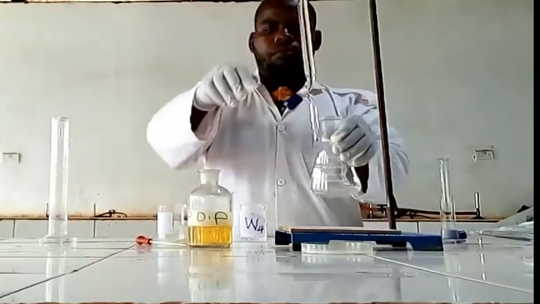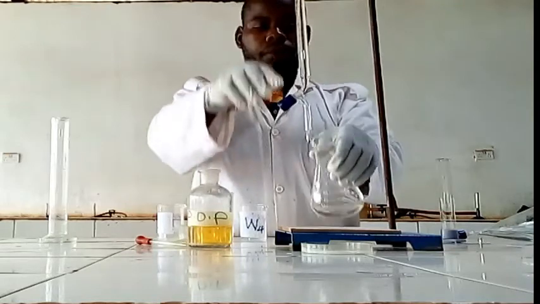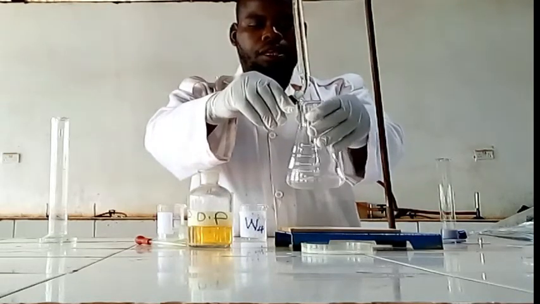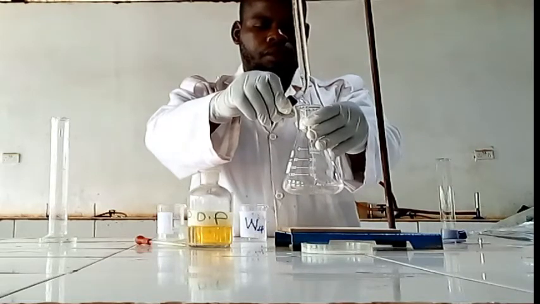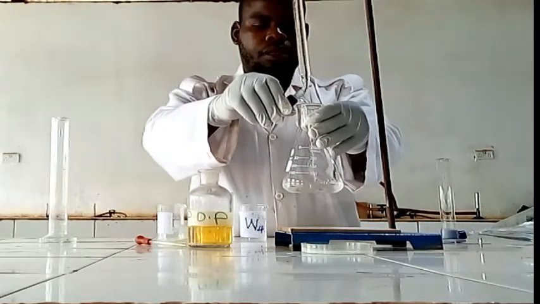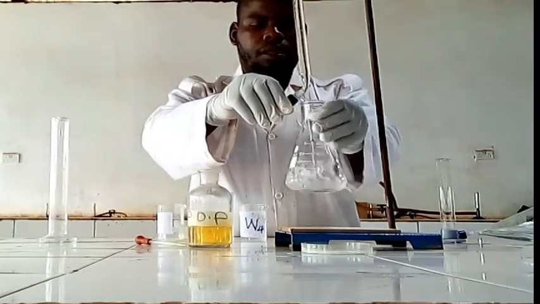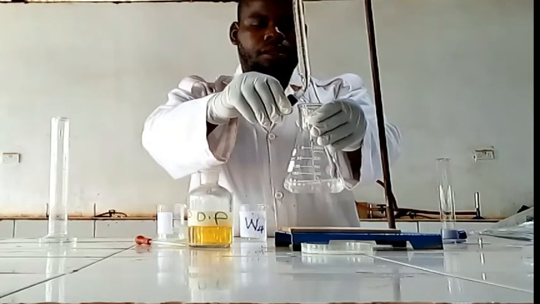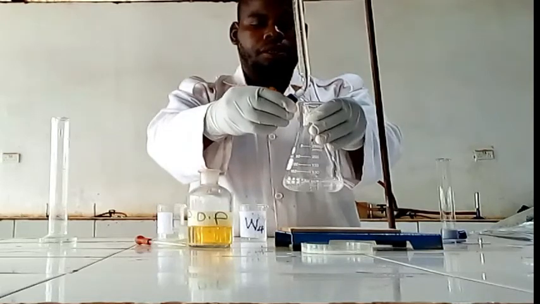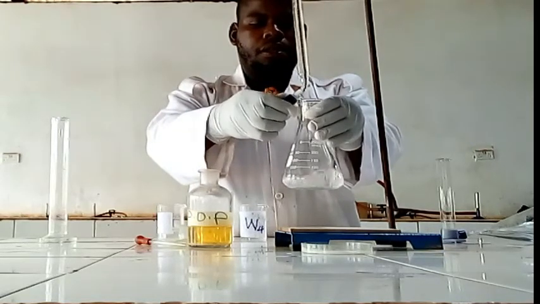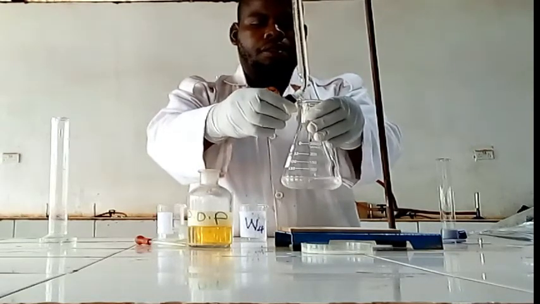Then we are going to make the titration. Our initial is zero. Find the ending point. We will see the ending point.